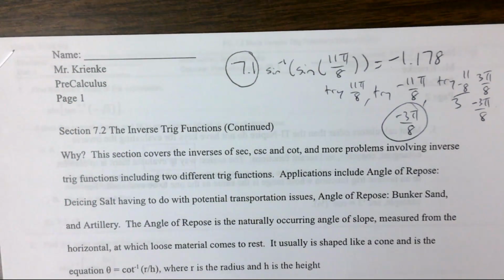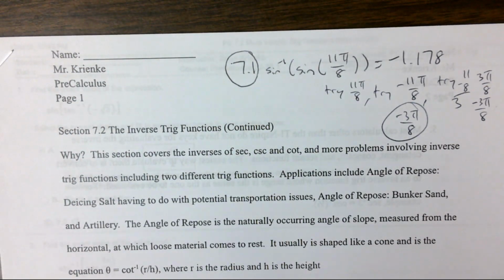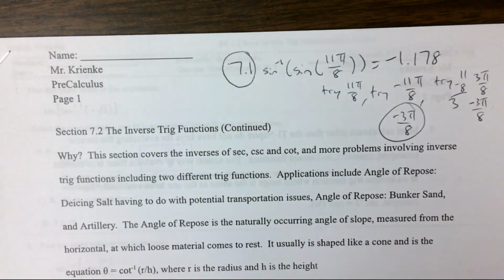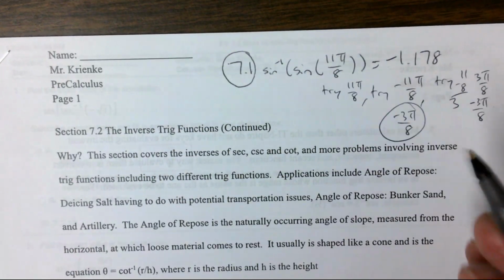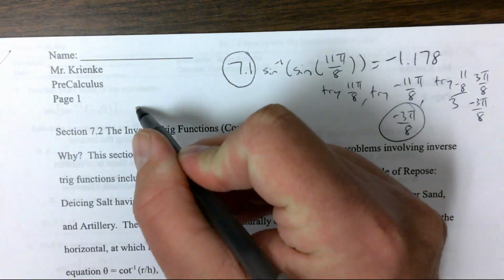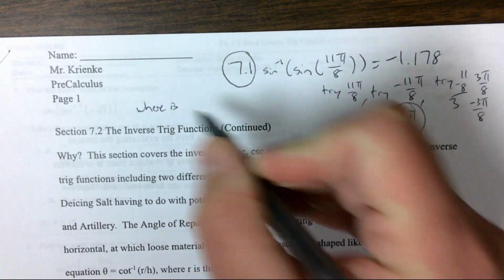So how I would go about it if you didn't want to just use your calculator and guess and check is first say, where is 11 pi over 8?